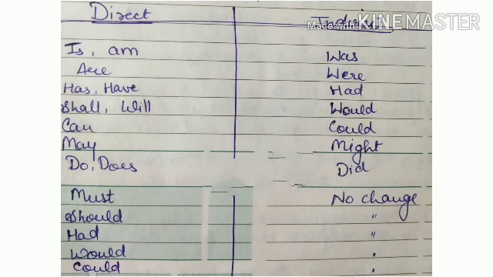was, are is changed into were, has, have changes into had, shall, will changes into would, can changes into could, may changes into might, do or does changes into did, must, should, had, would, could, all these words remain unchanged.